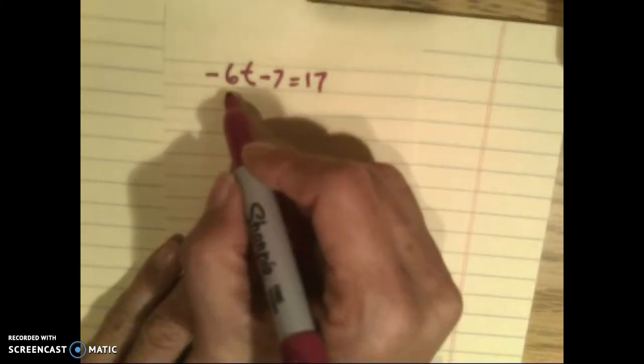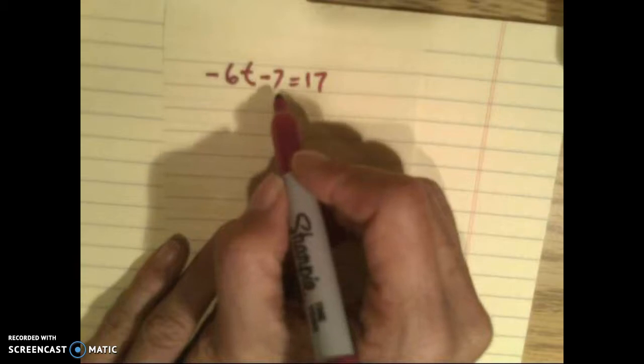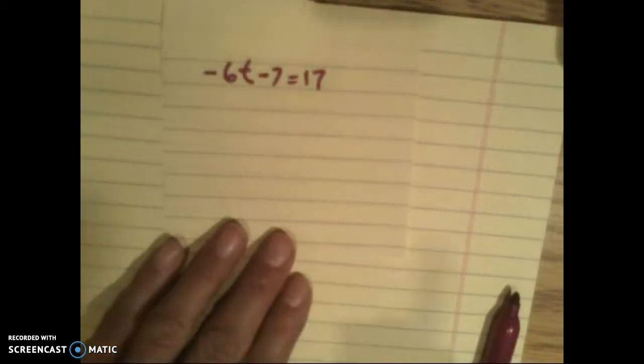It can get confusing. So looking at the variable t, I'm going to try to work with everything that's around that t first.